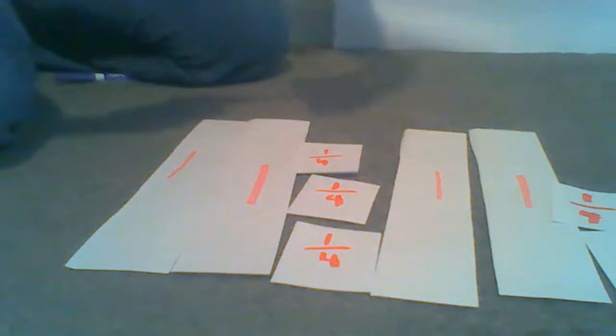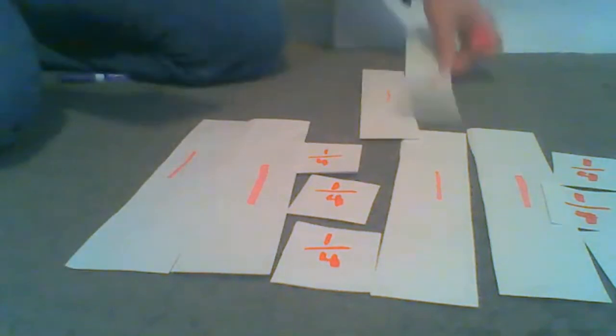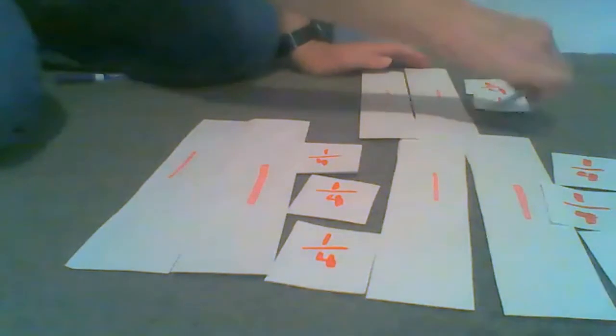And I need to do one more container, right? So, got 2 wholes. You label them as 1 whole. I have to put those up here for the time being. And you guessed it, I'm going to do fourths again, right? I'm going to label them. All right, so 2 3/4.